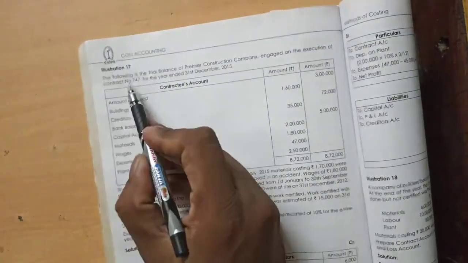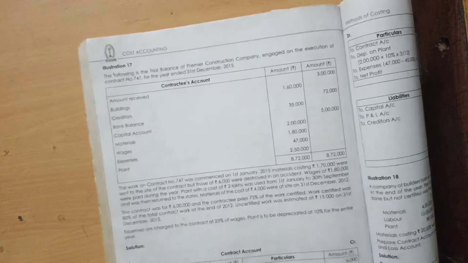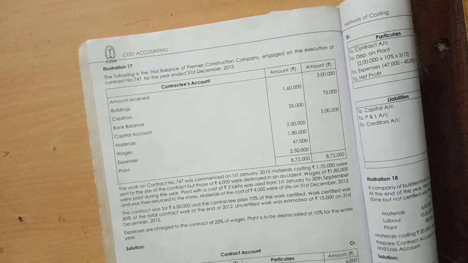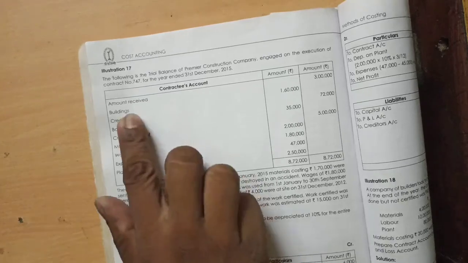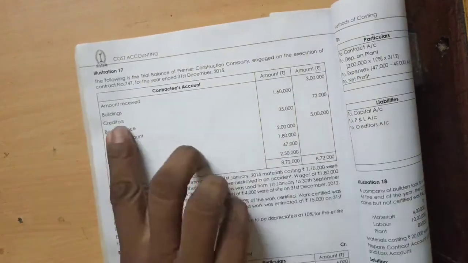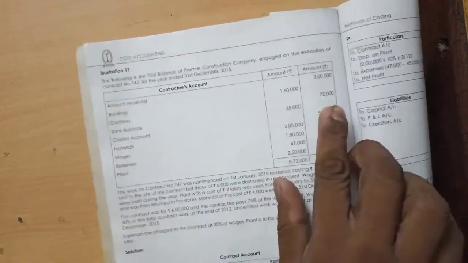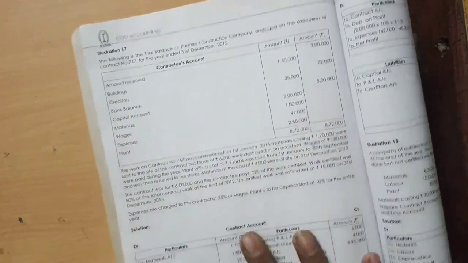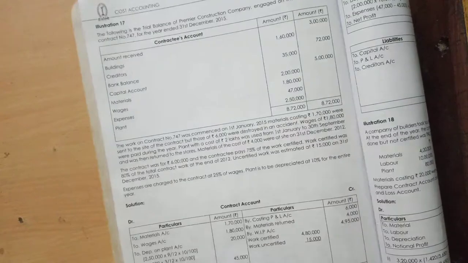Illustration number 17. The following is the trial balance of Premier Construction Company engaged on the execution of contract number 747, for the year ended 31st December 2015. The amount received is 3 lakhs. Buildings 1,60,000, creditors 72,000. These are the figures, expenses, materials account. So next we read the paragraph. This is very important.